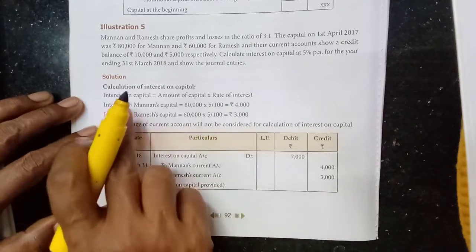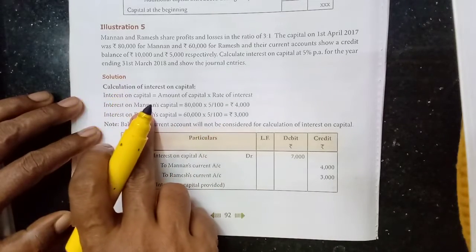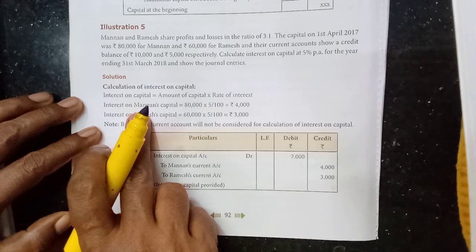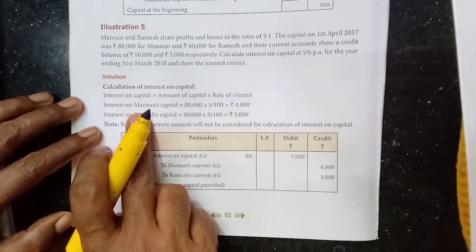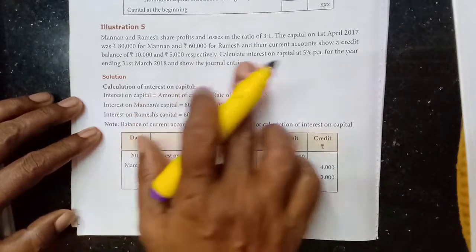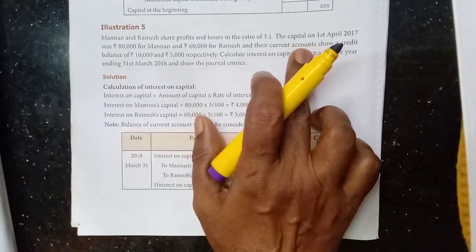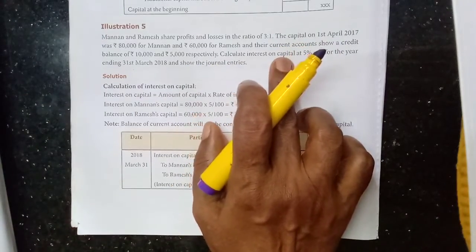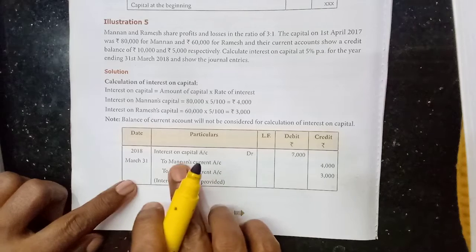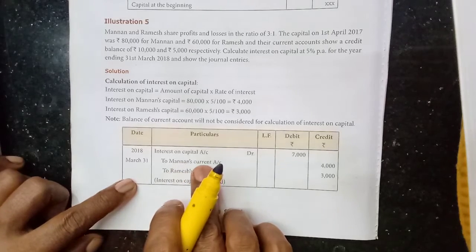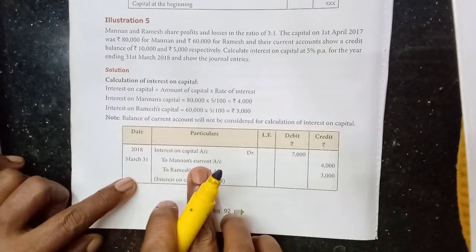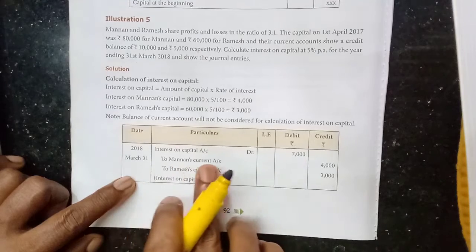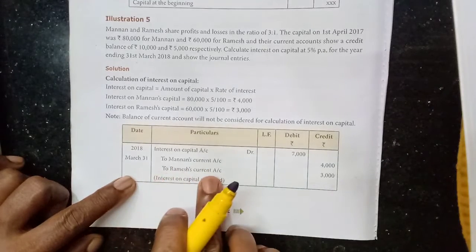All the adjustments regarding the interest on capital, interest on drawings, salary, then commission, then share of profit, everything will be done through the current account. That is why they have given this current account. So we should not transfer this to the capital account, but to the current account. So we should write this to Manan's current account, to Ramesh's current account.